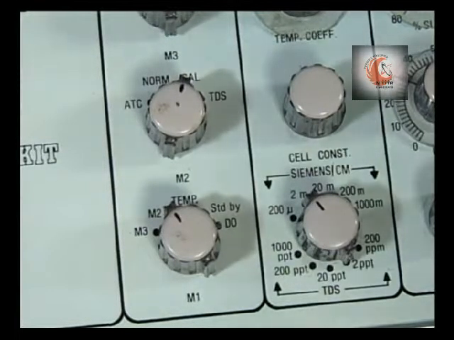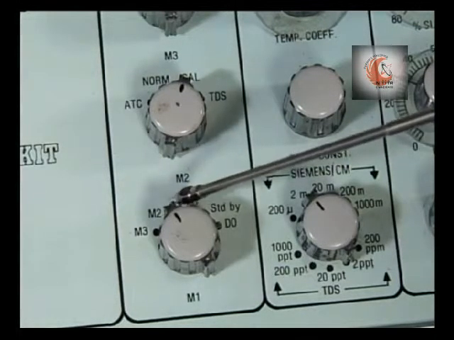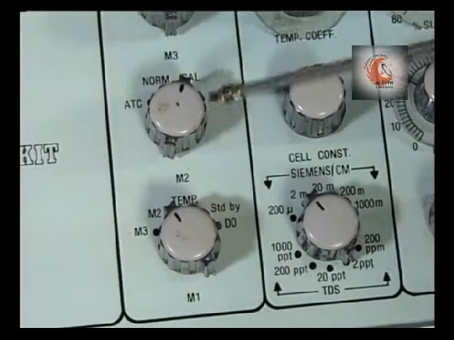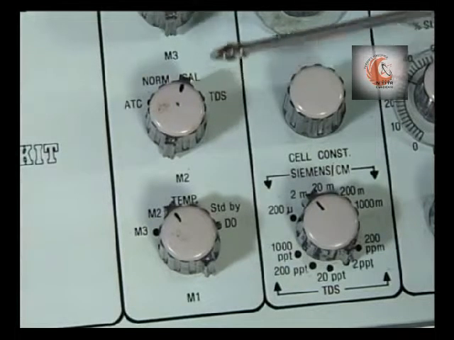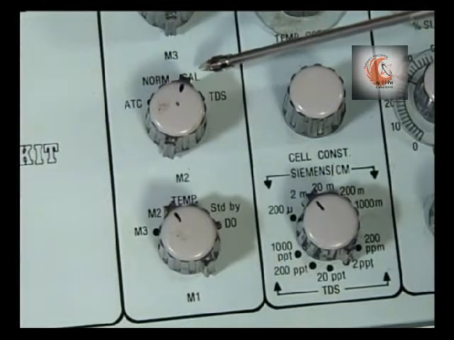Now, let us make a measurement of conductivity first. So, keep the selector switch to M2 and now the controls on M2 will be applicable. We will first do the calibration of the instrument corresponding to the conductivity cell.